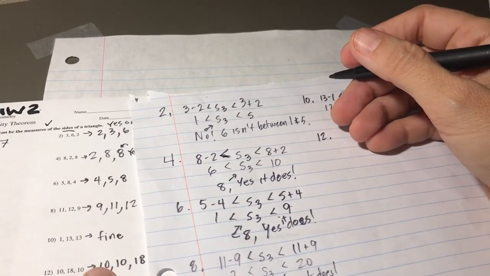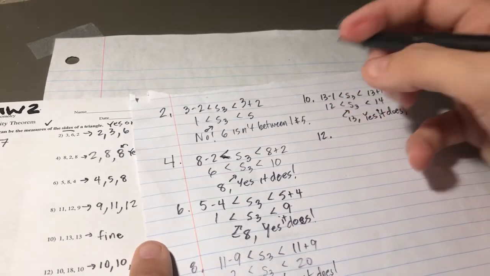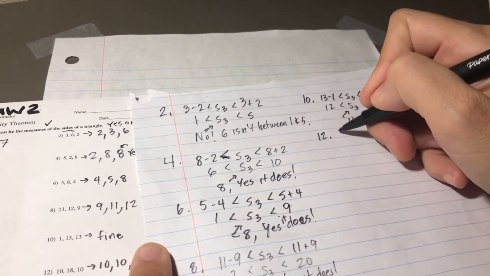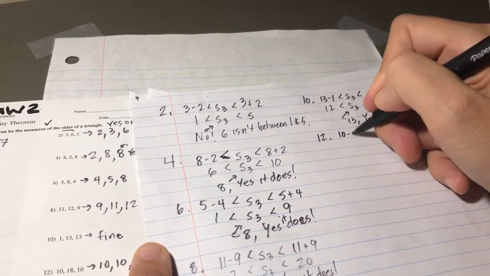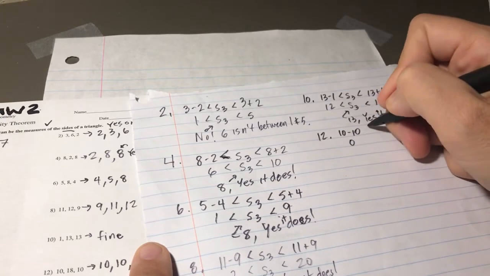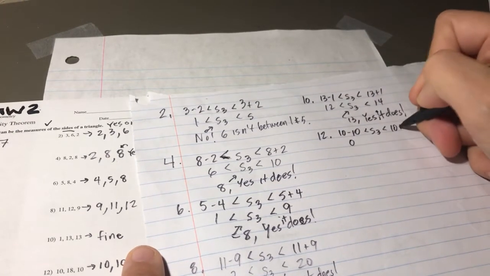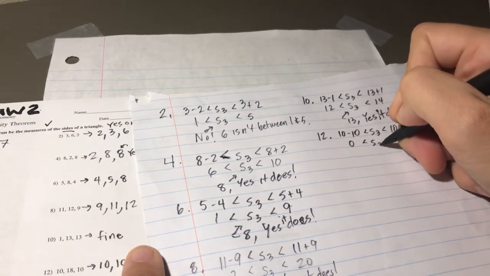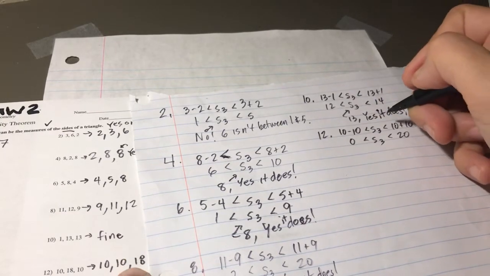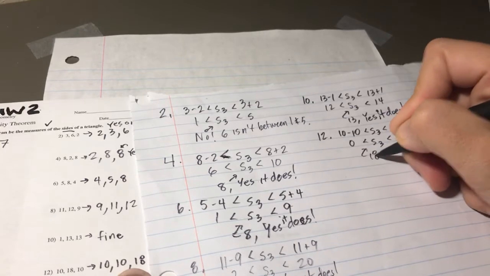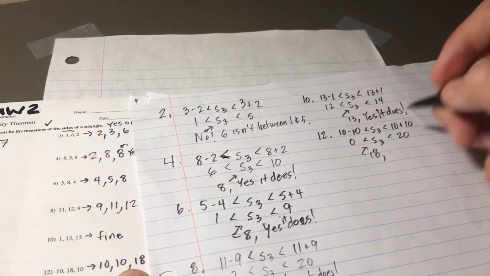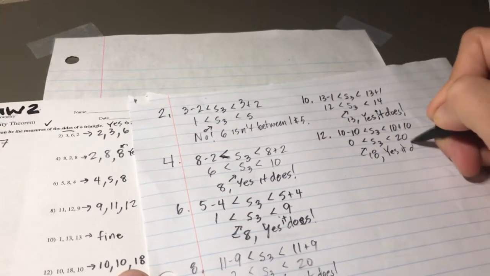Okay, ordering least to greatest, I'll cover up the third. So we have 10 minus 10 is 0. And the third side, 10 plus 10. So our third side is 18. Does the number 18 fit between 0 and 20? And yeah, it does.